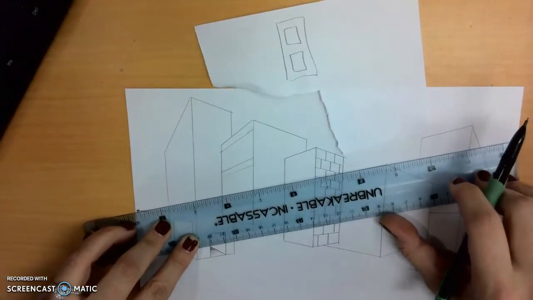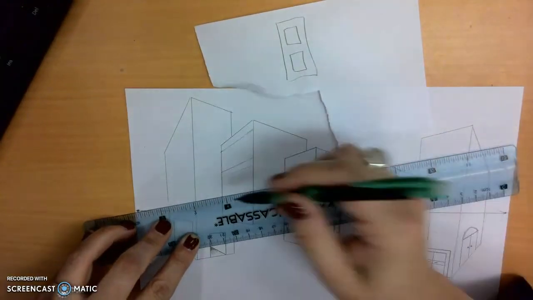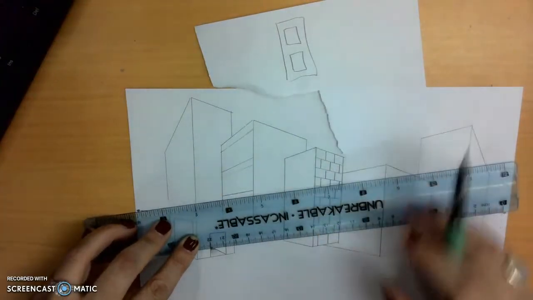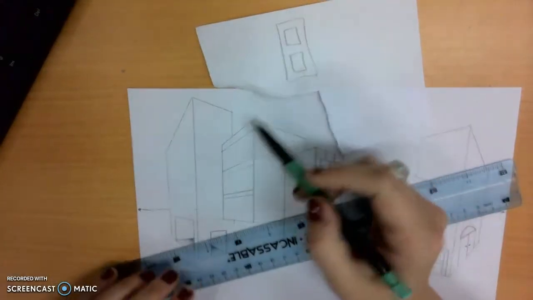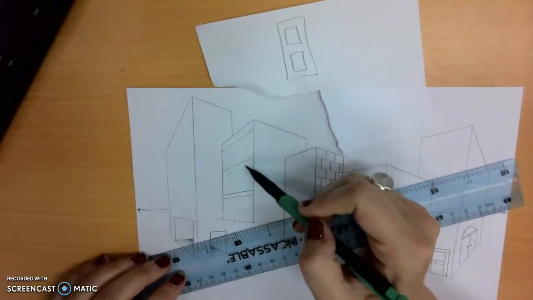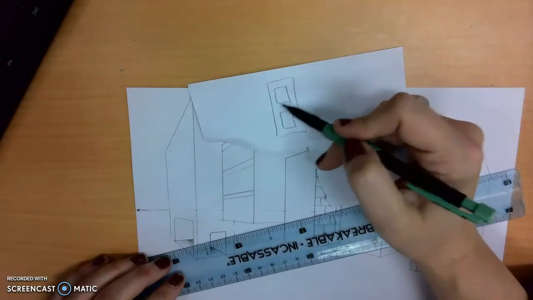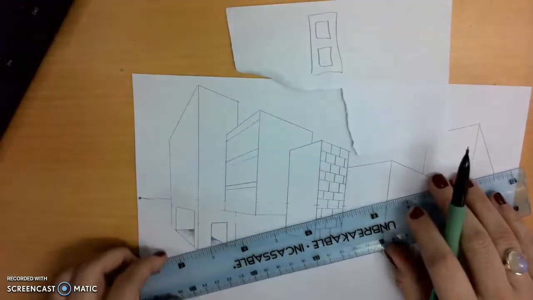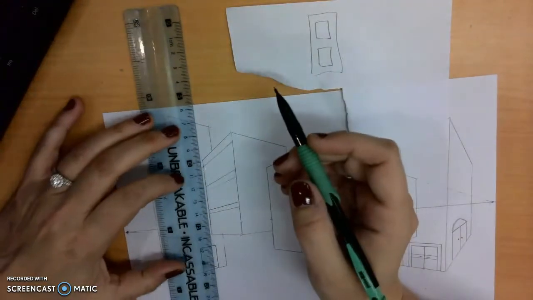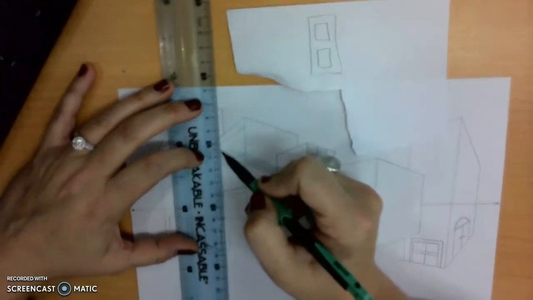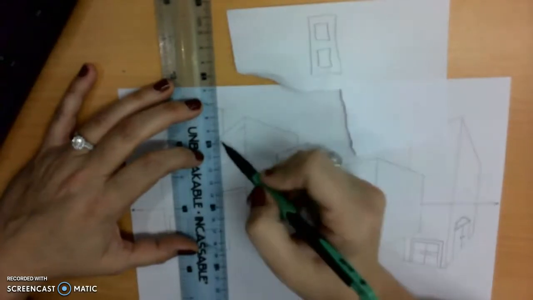Now I'm going to make my window about that high, go there. And I'm going to do another one right here. So space, window, space, window, space. Now, I have to make the sides of my window for how wide I want them to be. So you're going to do those vertical lines. And what's nice about this is I'm just going to make the lines for my ruler right where it is.